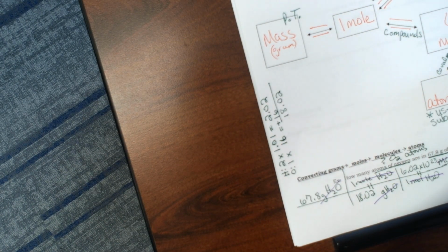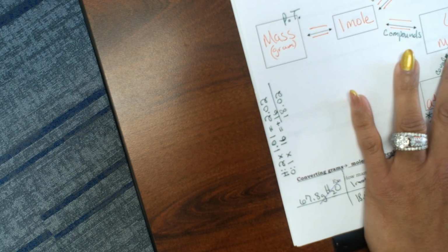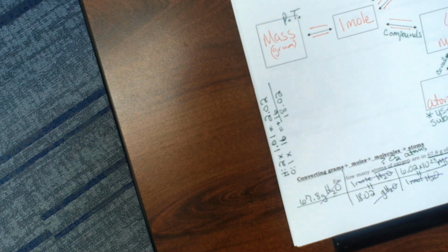You do not have to pull out a calculator, you do you, but I suggest you practice typing it into the calculator and see if you get the same number as us. And the unit would be atoms of O2. That is it. What you're going to write behind the number is atoms of O2. 100% correct.